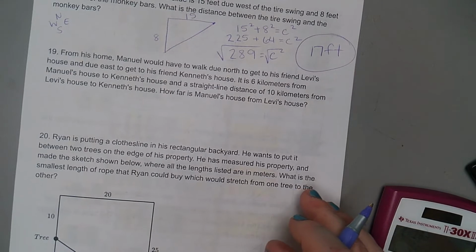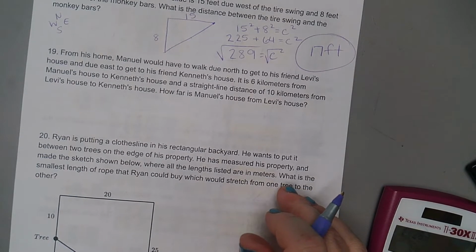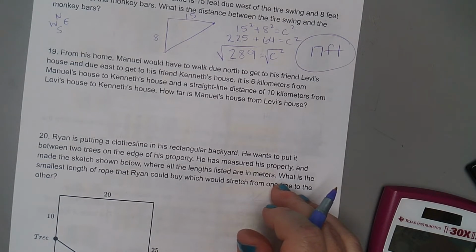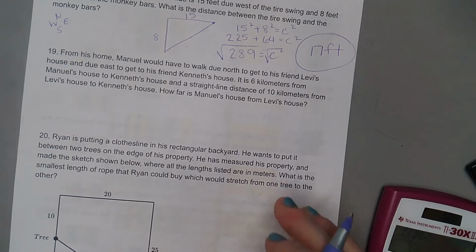From his home, Manuel would have to walk due north to get to his friend Levi's house and due east to get to his friend Kenneth's house. It is 6 meters from Manuel's house to Kenneth's house and a straight line distance of 10 meters from Levi's to Kenneth's. How far is Manuel's house from Levi's house?